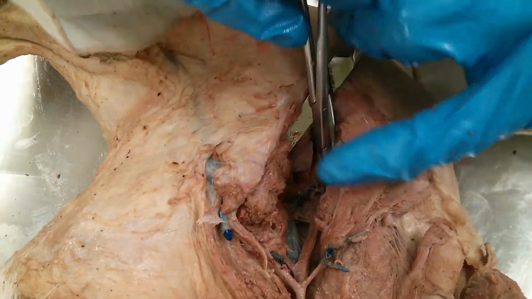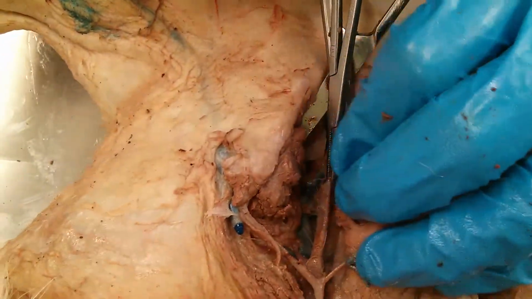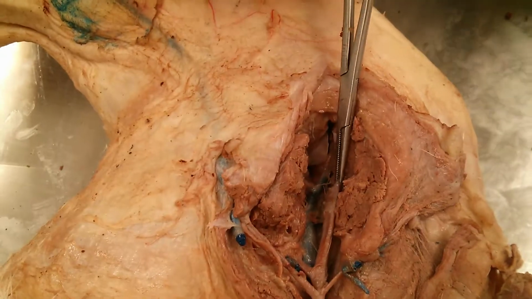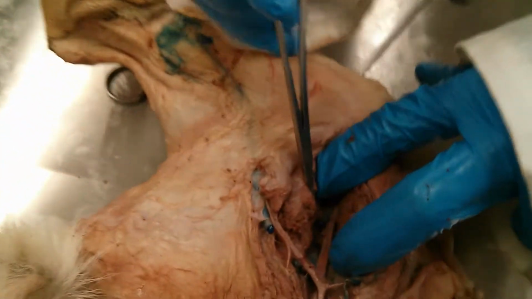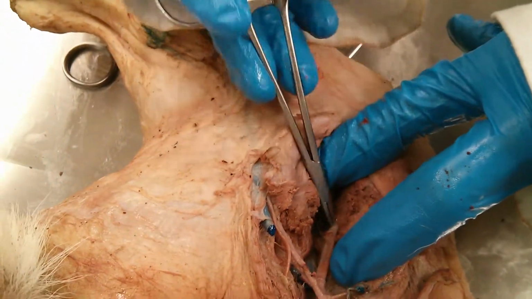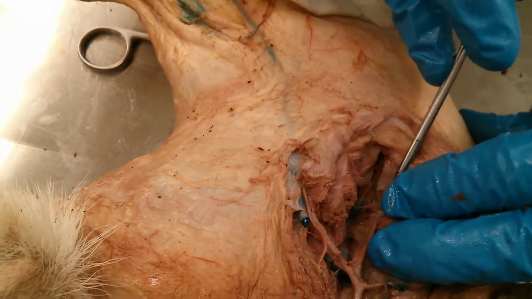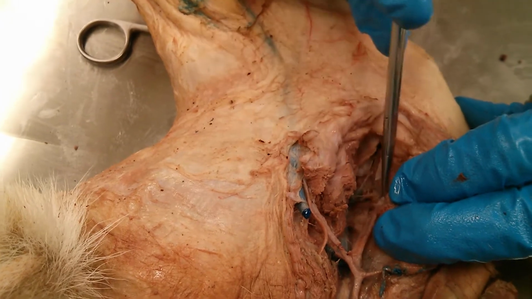Can you see into it? Can you lift it up a little more? Not really, because it's dark. Yeah. Okay, well you can see it, there's one there. Oh yeah, you can kind of see it now.